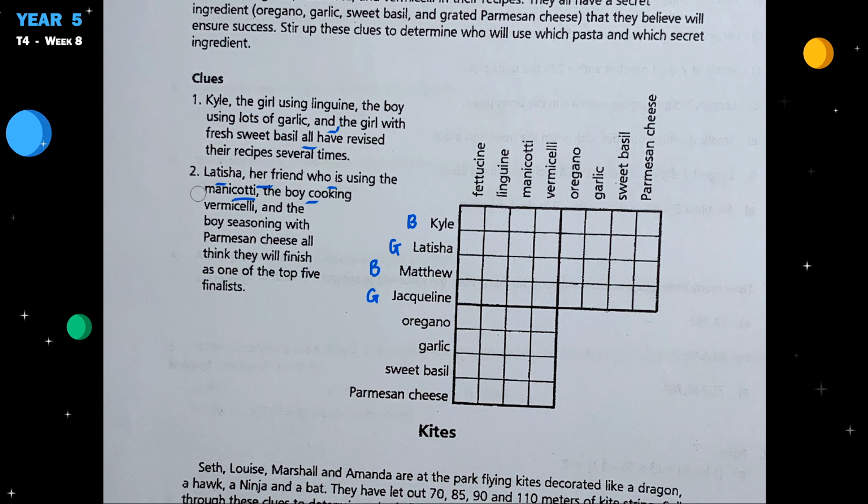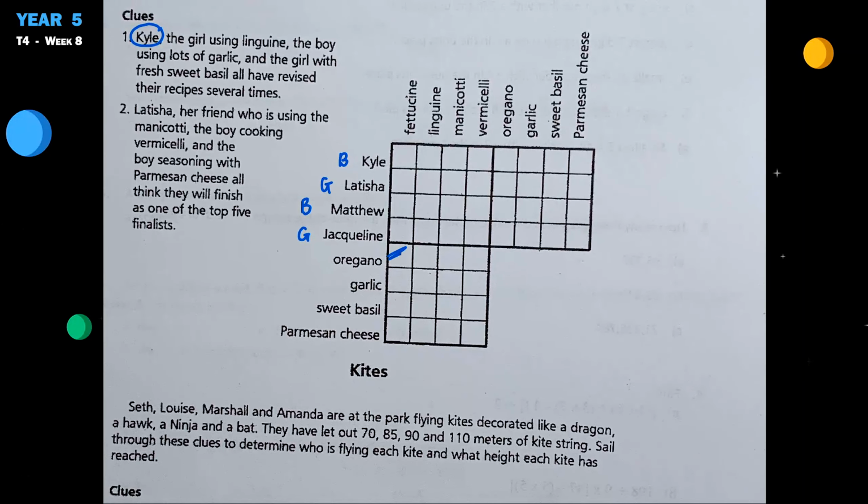Now, let's see. It says Kyle. The first person it lists is Kyle, so Kyle cannot be any of the other people. And then it says the girl using linguine. So that means Kyle cannot be the one using linguine. First of all, we should cross this part out. We don't need it.